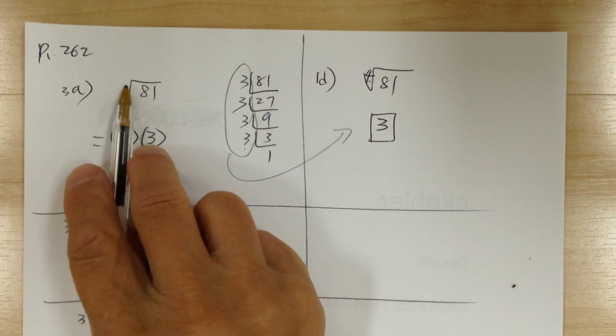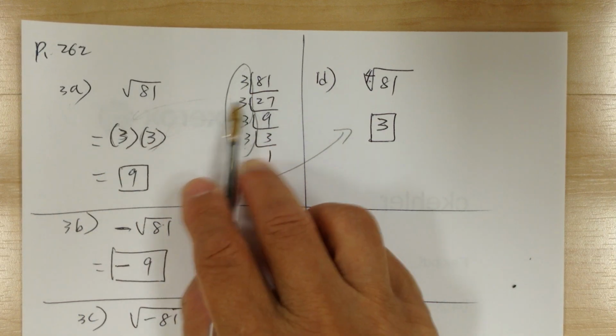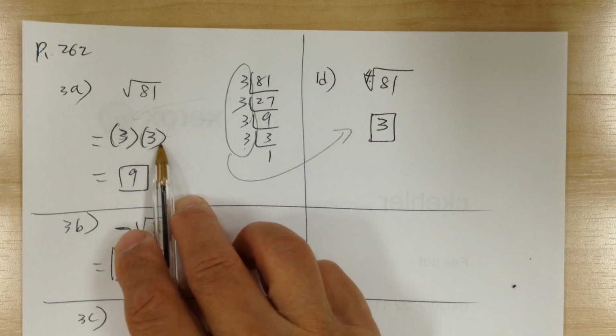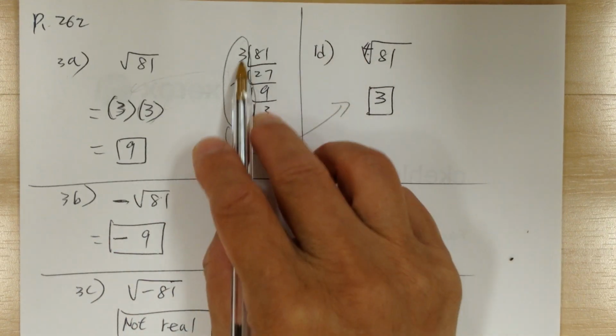Again, when there's no number, it means 2 radicands make 1 integer. 2 radicands make 1 integer. So if you have a 4th root, 4 radicands make 1 integer.